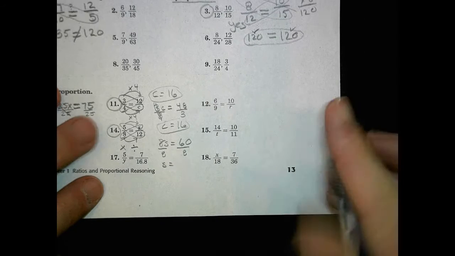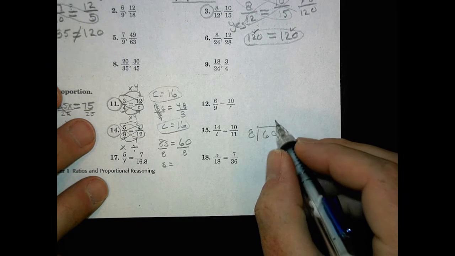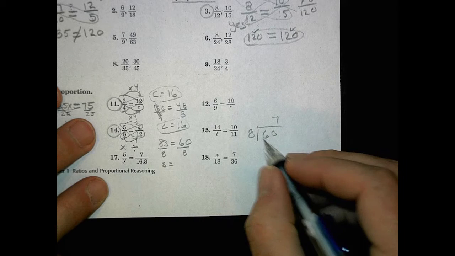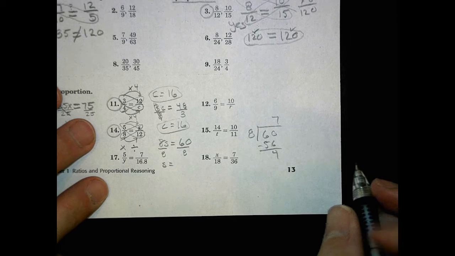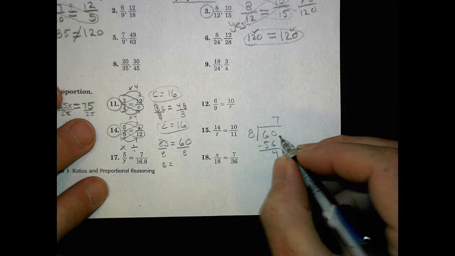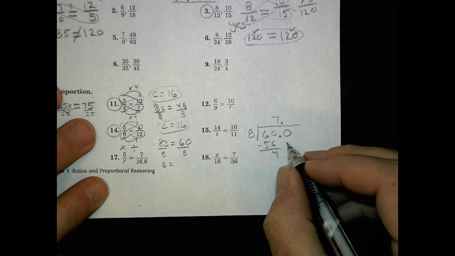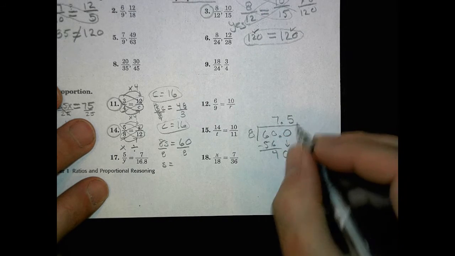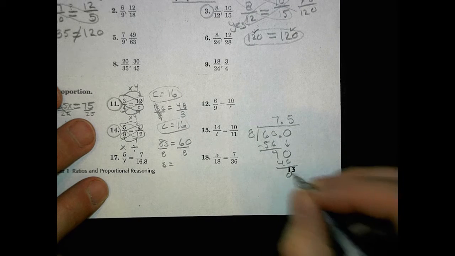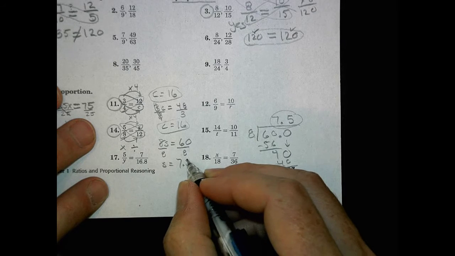Slide my paper over. 60 divided by 8. 8 goes into 60, we're going to say 7 times. 7 times 8 is 56. We subtract and we have 4. I'm not quite done yet, so I'm going to put a decimal and add a 0 placeholder. Put the decimal up on top right away. Bring down the 0. 8 goes into 40 5 times. 5 times 8 is 40. No remainder. So s is equal to 7.5.